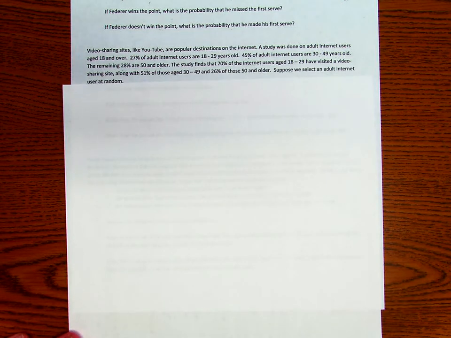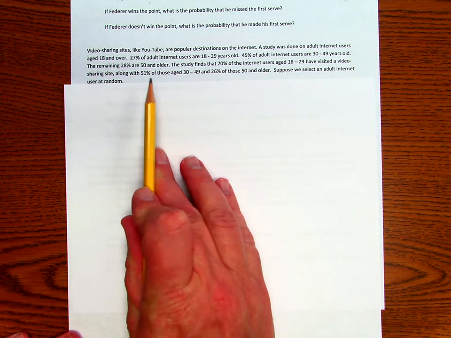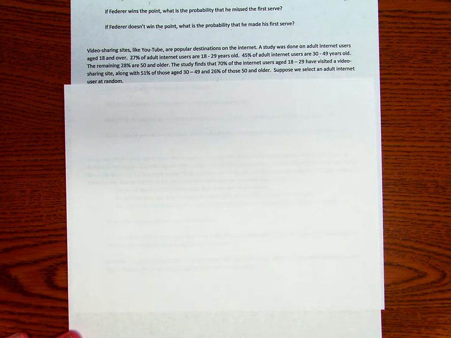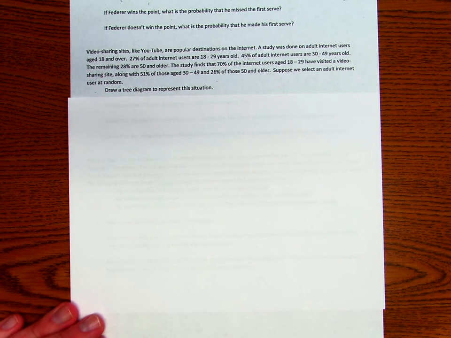The study finds that 70% of internet users aged 18 to 29 have visited a video sharing site, along with 51% of those 30 to 49 and 26% of those 50 and older. Suppose we select an adult internet user at random, and the first thing it's asking us to do is draw a tree diagram to represent the situation.